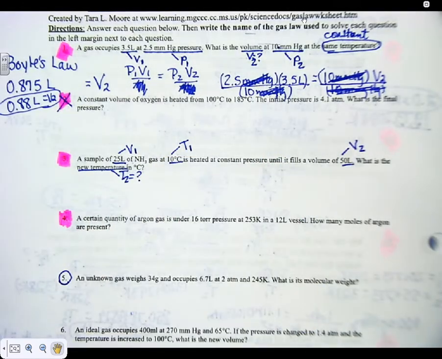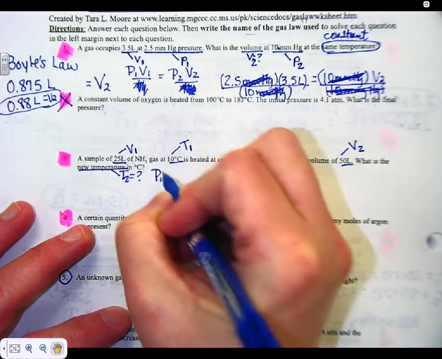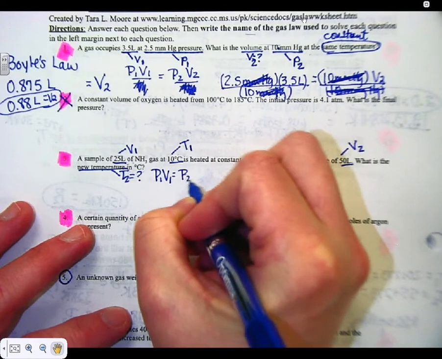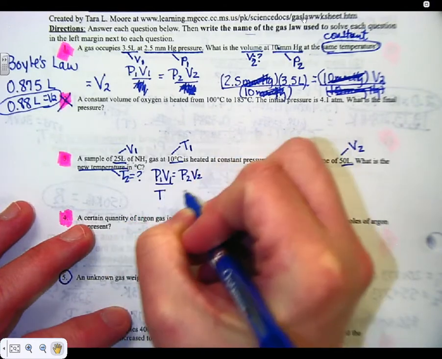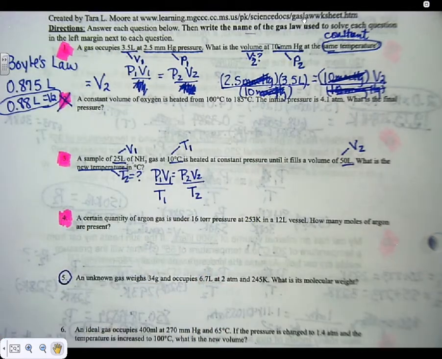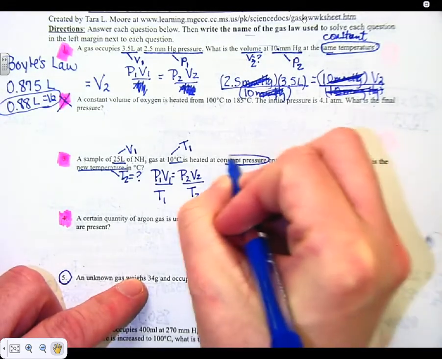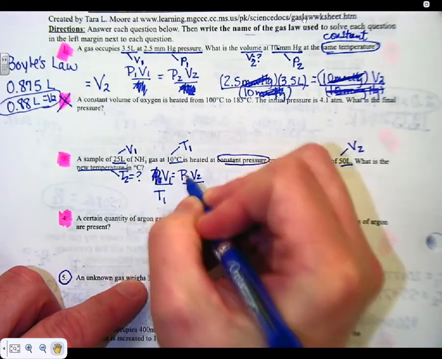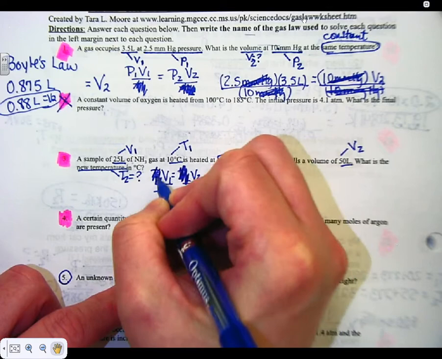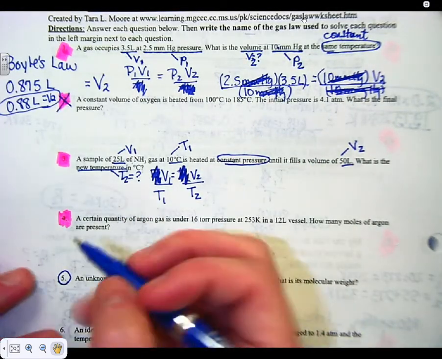So again, obviously, since we're not using grams or moles here, we know we're going to need to use that ideal gas law to determine our answer. So again, P1 V1 over T1 equals P2 V2 over T2. Again, here we have V's and T's. It doesn't say anything, or yes, it does. It tells us that the pressure is constant. So then we mark out P, and what we have left is V1 over T1 equals V2 over T2, which, if you remember, that is Charles's law.